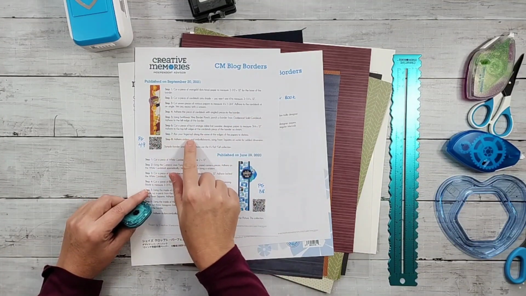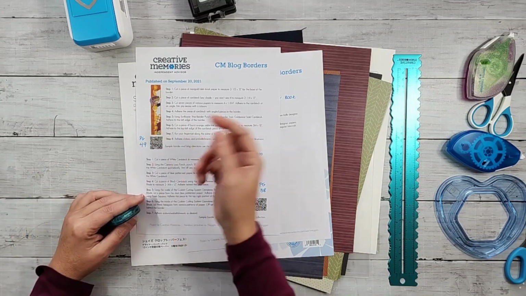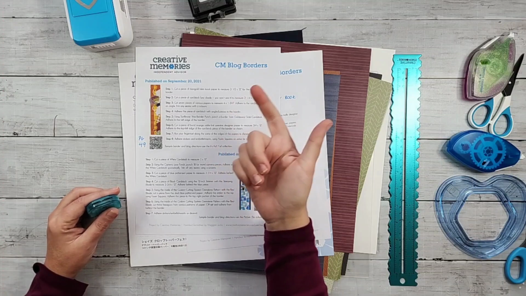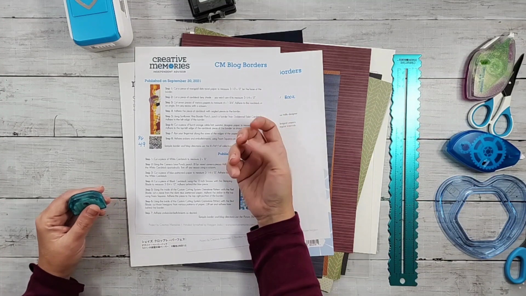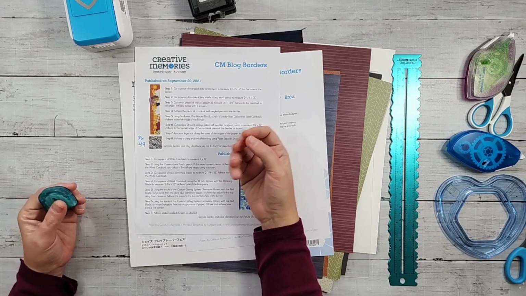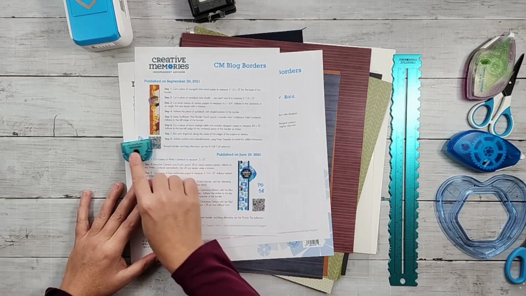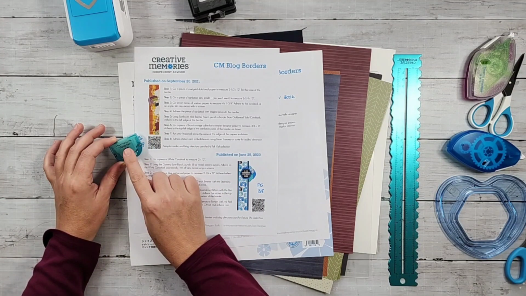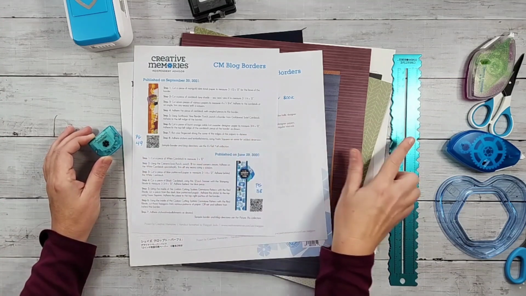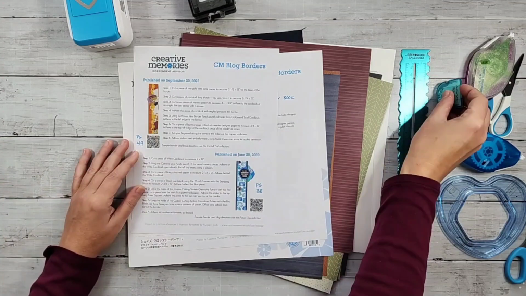Theoretically everybody has a fingernail they can run along the edge, but you may have other options: a decorative blade, the tearing tool, maybe the old Creative Memories paper distressor. So keep that in mind. I might just go ahead and use the decorative blade because it's easy, but I might give the fingernail technique a try too.